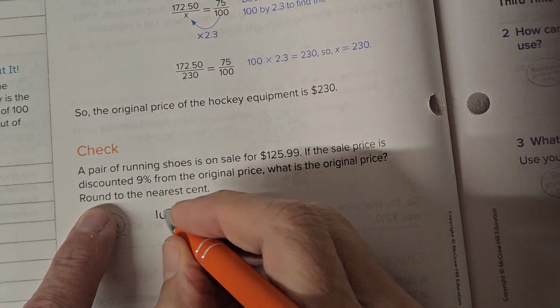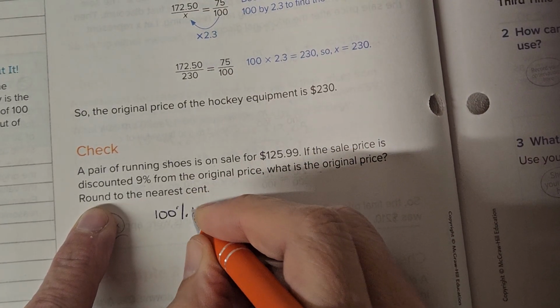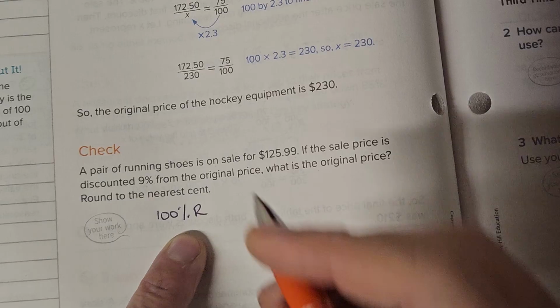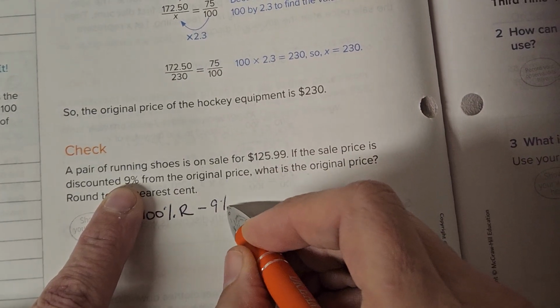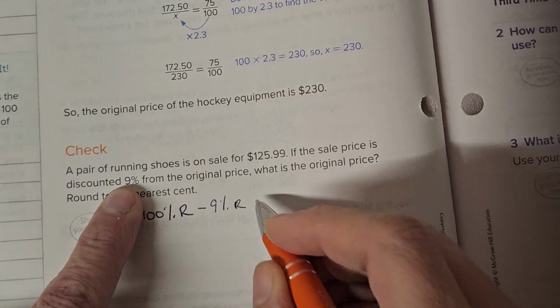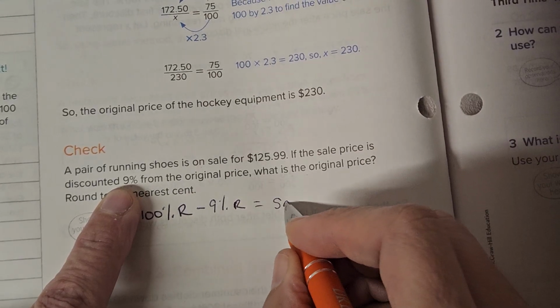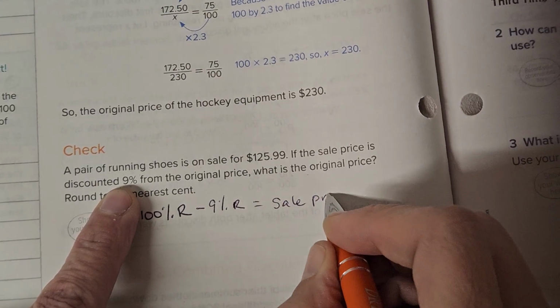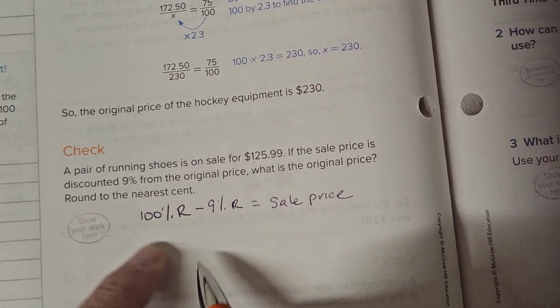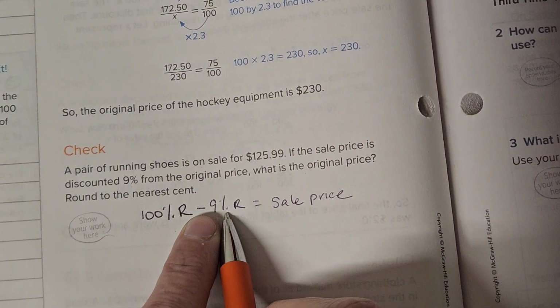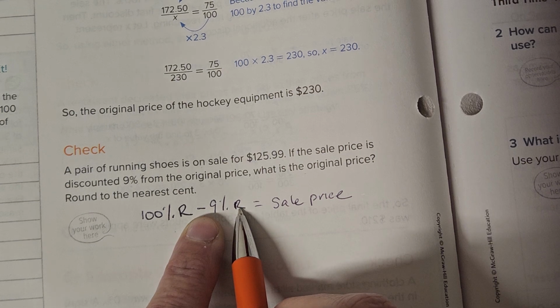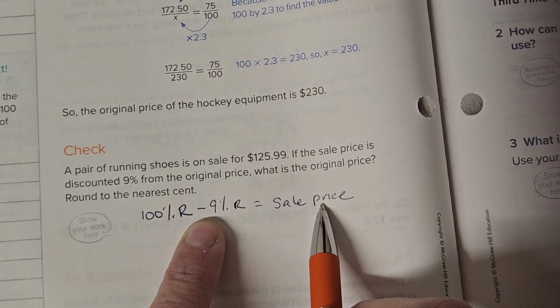So 100% of, I'm going to use R for original, minus the 9% of the original should equal the sale price. We have 100%, which is the number we don't know, minus the 9% of the number we don't know should equal the sale price.